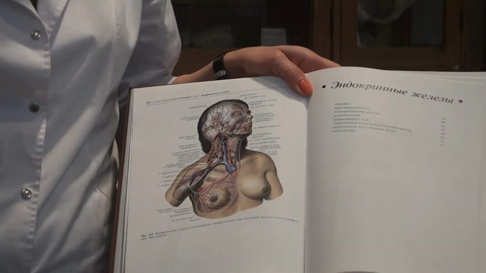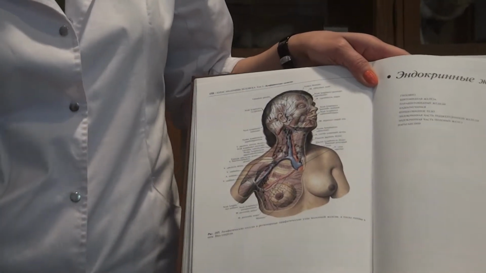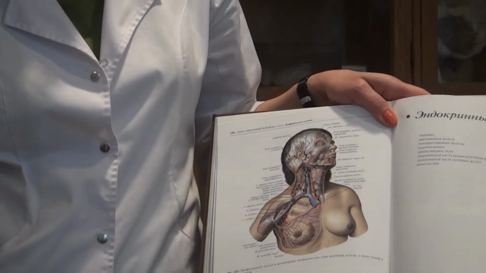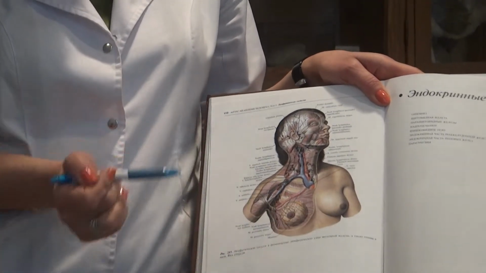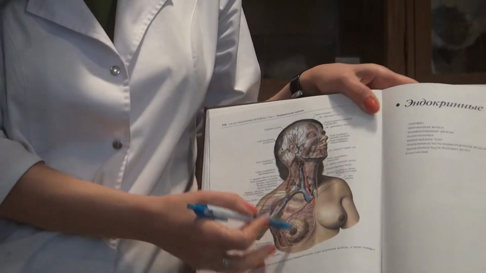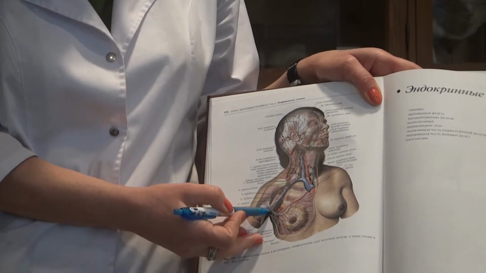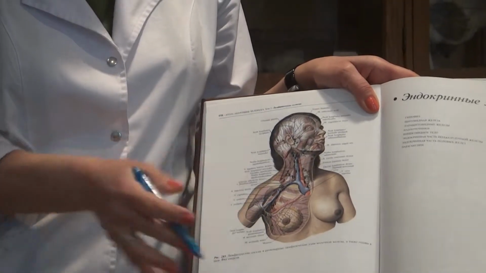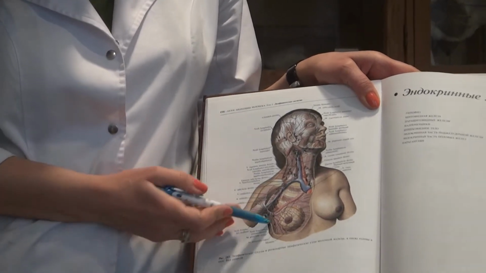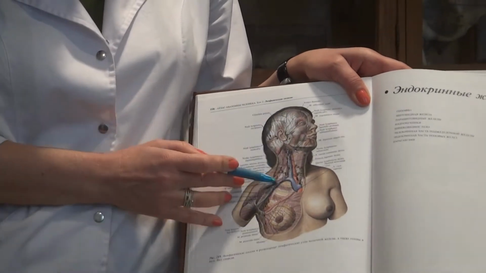Turn your attention, we have a question, an MCQ. Into what lymph nodes is there outflow from the mammary gland? You must write all 4 answers, remember this. Cervical lymph nodes, axillary lymph nodes, parasternal, all. You understand? Upper limb. Now head and neck.